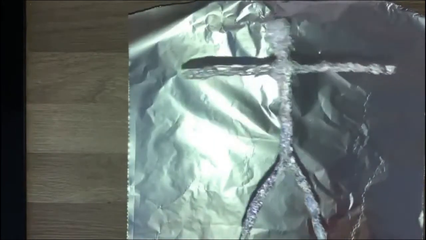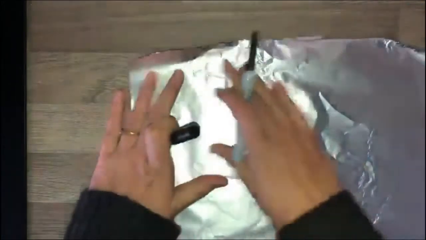If your sculpture ends up too big, like the arms and legs are too long, I'll show you how you can shorten them so that they're the length that you really would like your Alberto Giacometti sculpture to be.